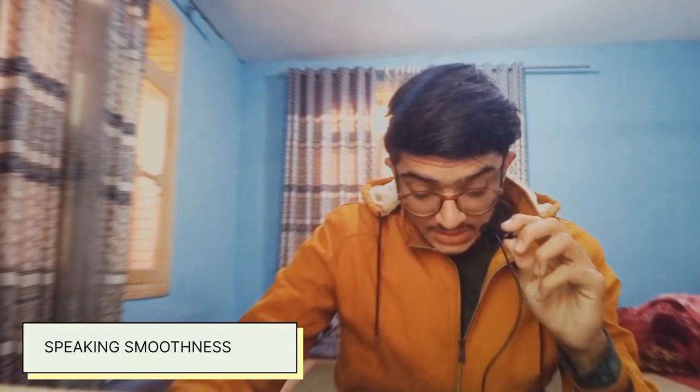And point number eight is speed for speaking questions. What I mean by speed is actually when you are answering the speaking questions, you have to keep in mind that if you're taking too many pauses while answering, then it will reduce some sort of marks. So you have to be smooth enough and you have to answer the questions smoothly, so there shouldn't be any sort of pauses.